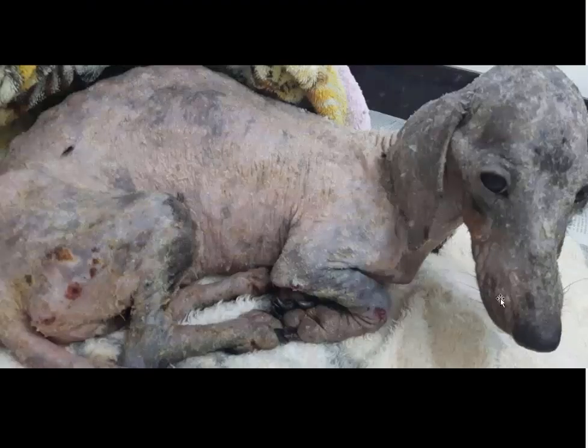Going back to this particular case, I would have a nice differential diagnosis for this case, something that we do see in the United States, and that is demodicosis. Canine demodicosis is seen in young animals, often seen in immunosuppressed animals.